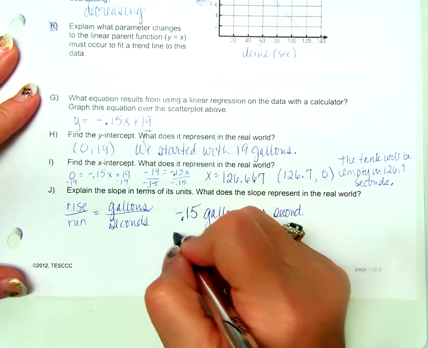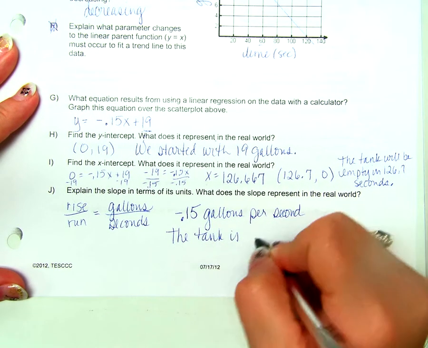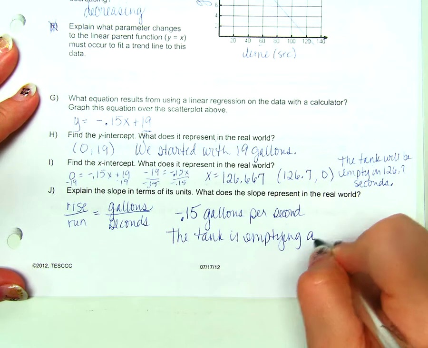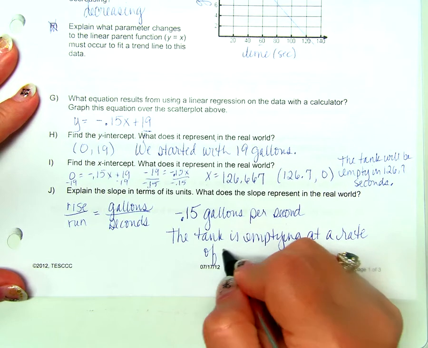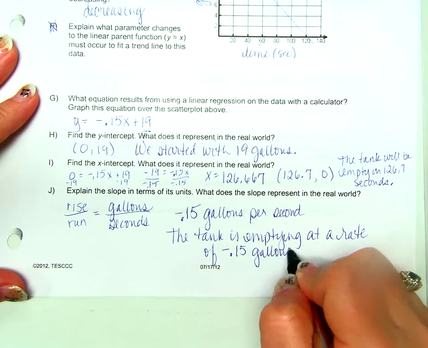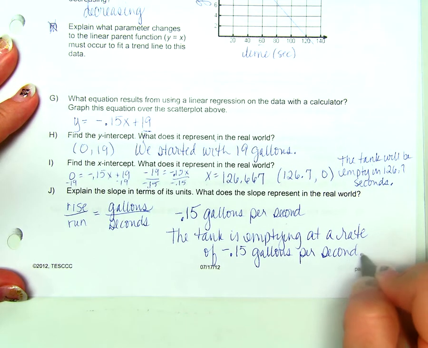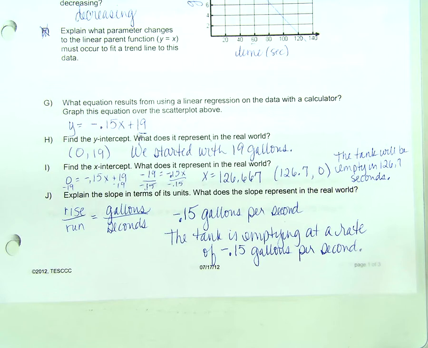Okay? The tank is emptying at a rate of negative 0.15 gallons per second.